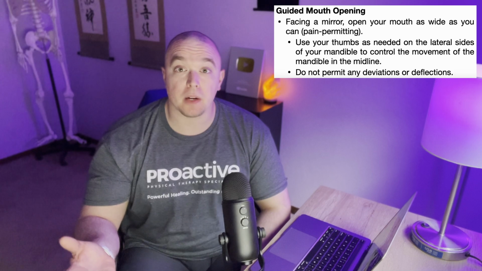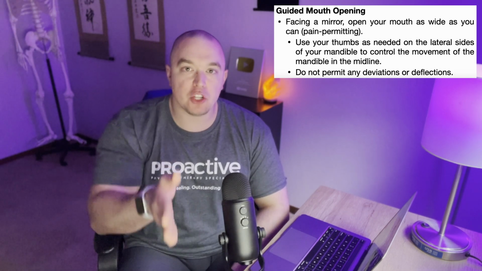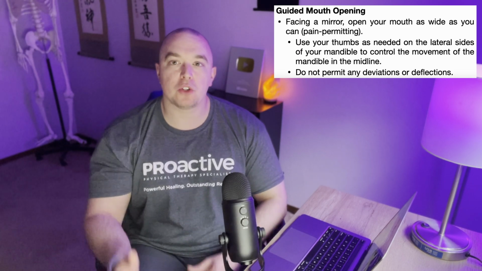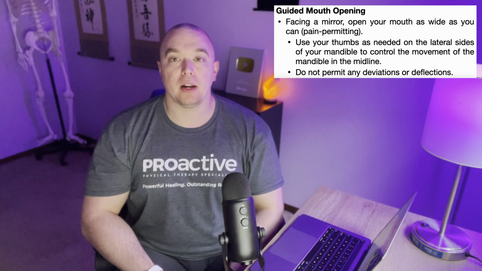The second exercise is called guided mouth opening. Now, guided mouth opening, we forget about the tongue. We don't do anything with the tongue. We are going to open the mouth as wide as we can. Now, we do have to mind pain, so if it is still very painful at end range, we might stop short of that. But the idea is we're going to use our thumbs to control the action of the mandible and keep it going in the midline. Again, you have to make sure you're looking in the mirror when you do this, otherwise you can't actually see your mandible. Okay?